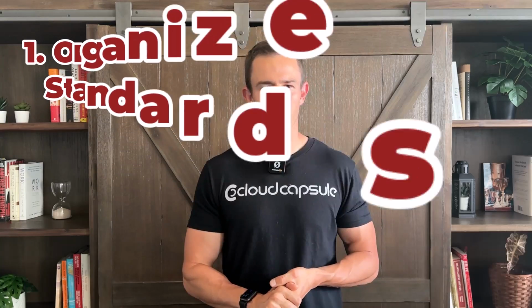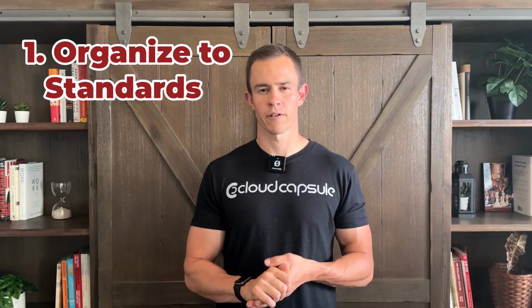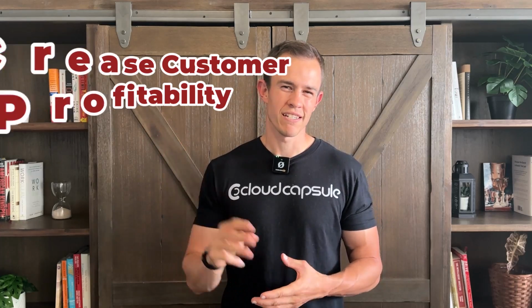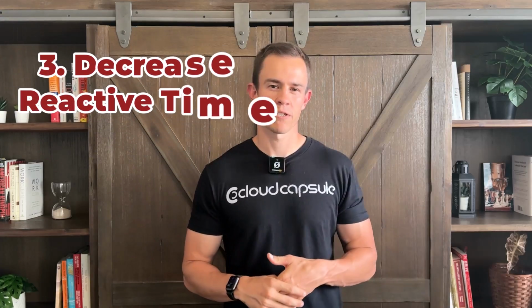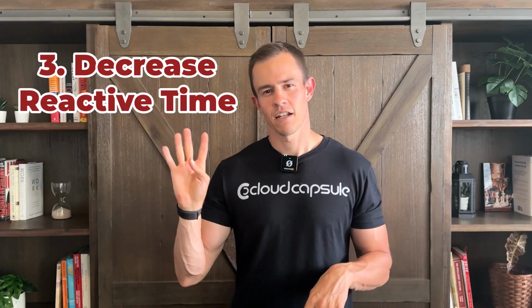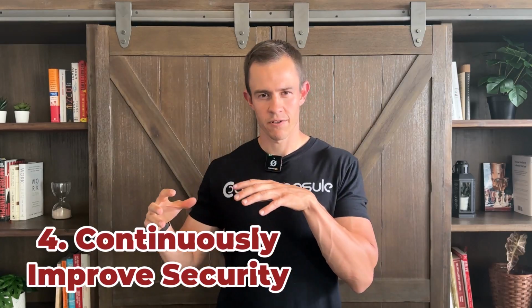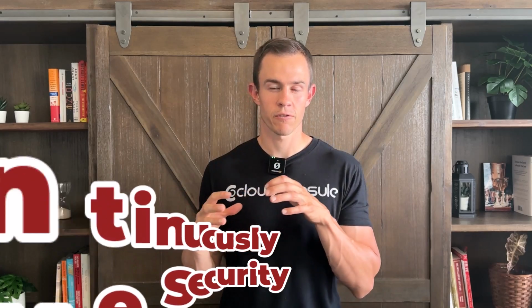Some of the byproducts that you'll experience by adopting this framework is that number 1, you're going to organize your MSP to a standard that you're delivering across all of your customers. Number 2, you're going to increase your client profitability. Number 3, you're going to decrease the reactive hours that you spend with each client. And number 4, you're going to operationalize in a way that allows you to monitor and continuously improve the security across all of your downstream customers. So a lot to unpack today.